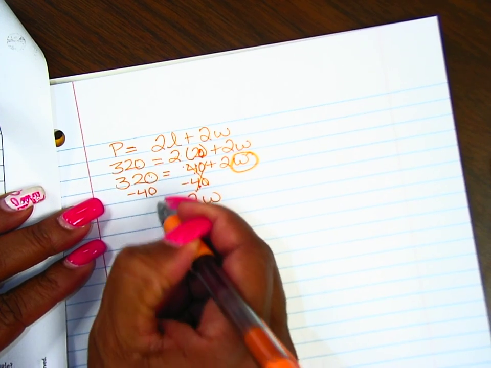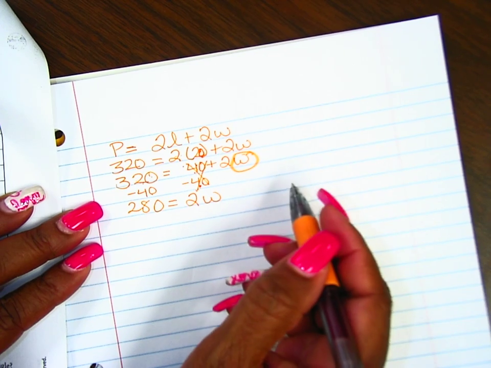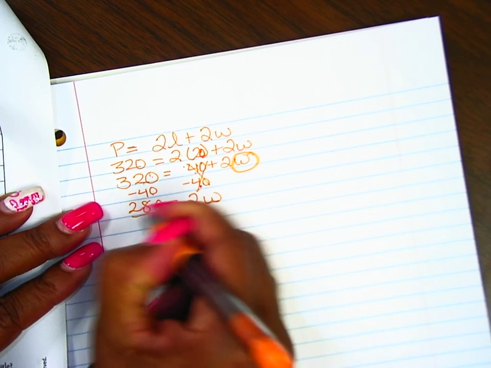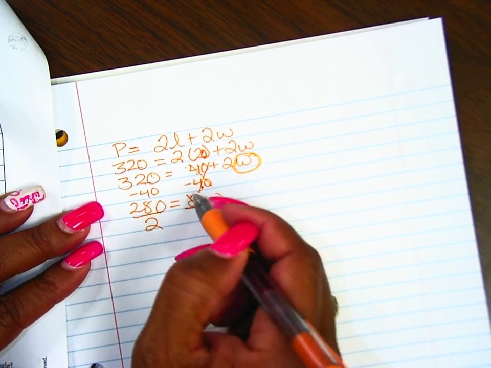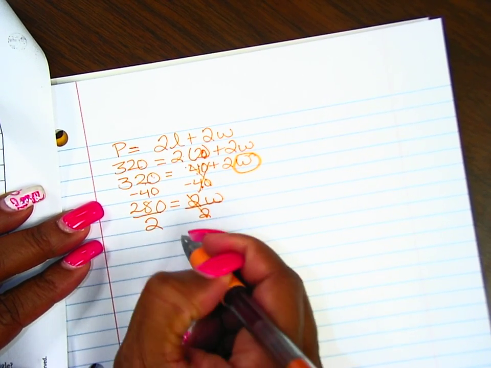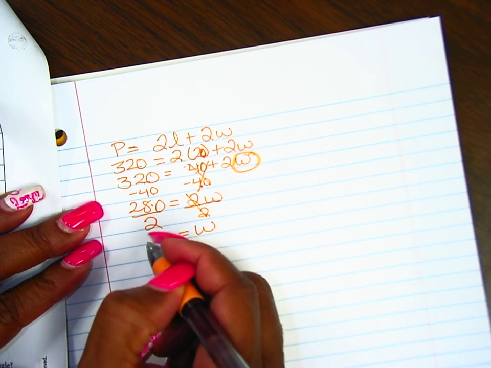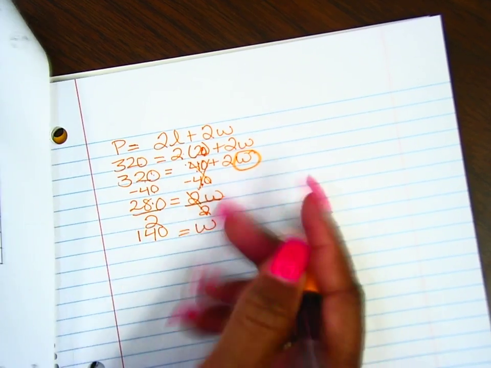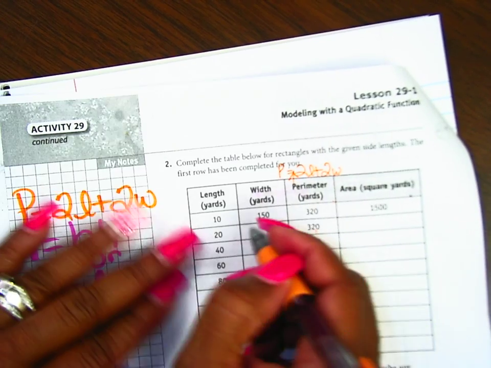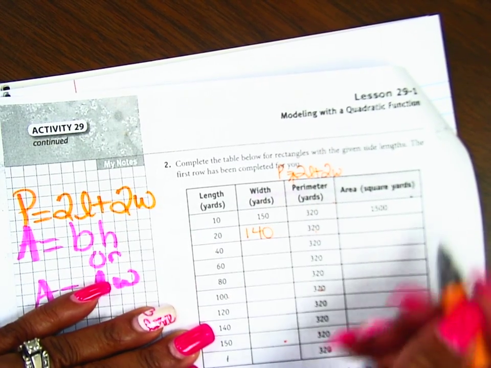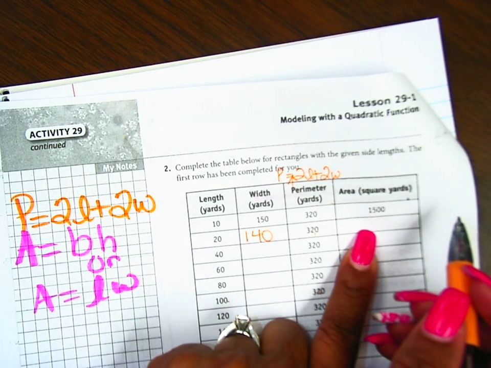0 minus 0 is 0. 12 minus 4 is 8. Bring down your 2, so that's 280 equals 2W. Divide both sides by 2. The 2's cancel out, because whatever your coefficient is, that's what you divide by to isolate the variable. I have left on the right-hand side W, and 280 divided by 2 is 140. So now I know the width. When the length is 20, the width is 140 yards. Since I know the length and the width, I can multiply these two to get the area.